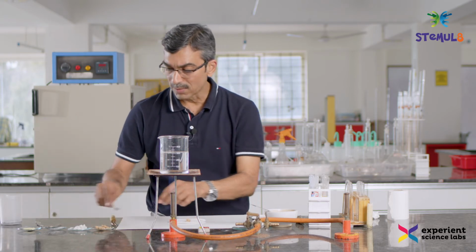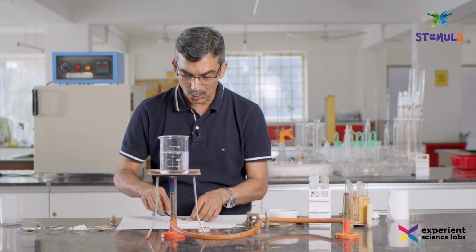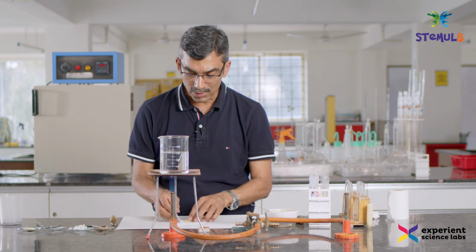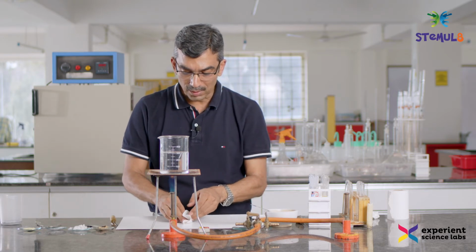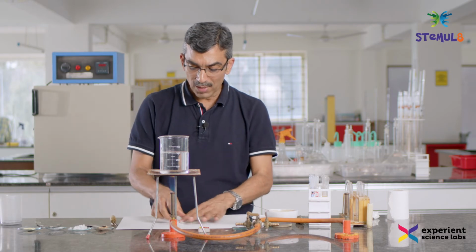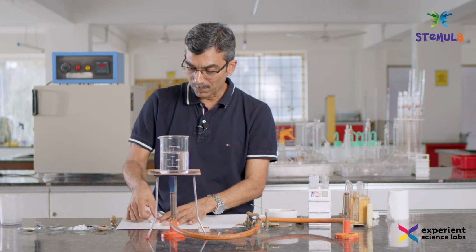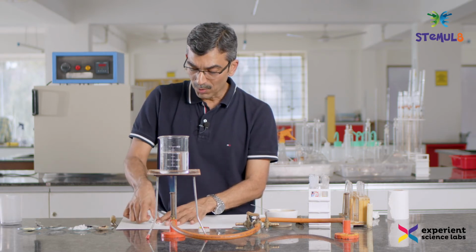We know the groundnut has fat in it, but we just want to see how it looks, so that we can compare the outcome of this test with other items. So I have taken it in a filter paper, and now I am pressing and squeezing the groundnut in the paper.